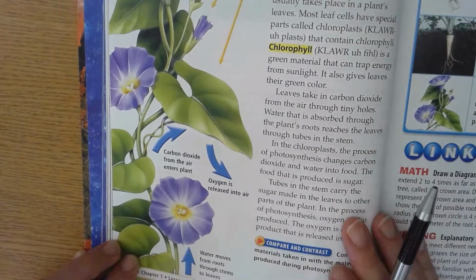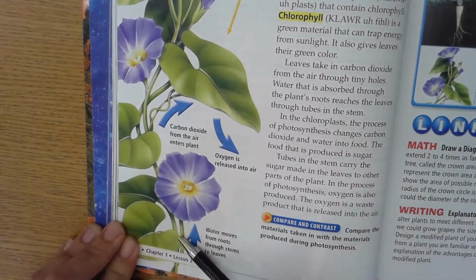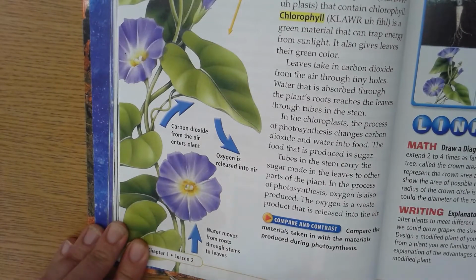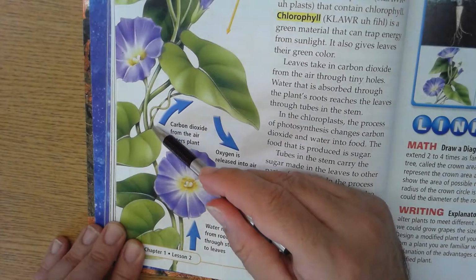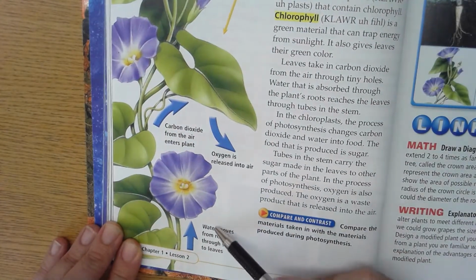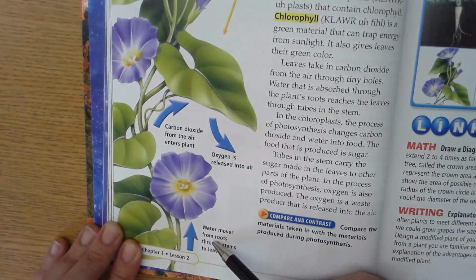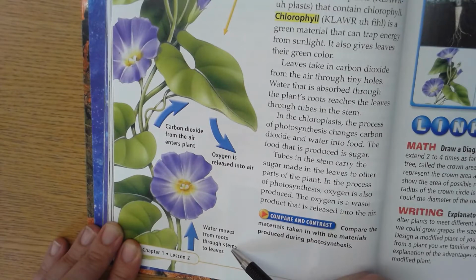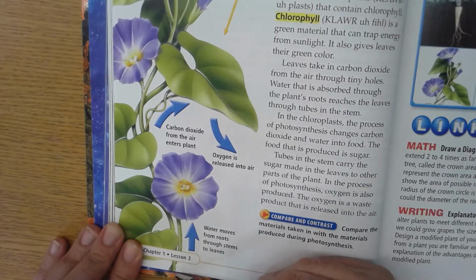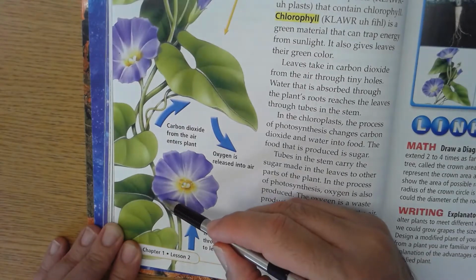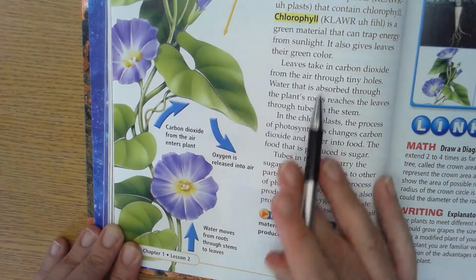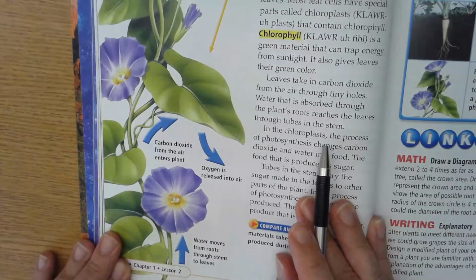Water in the roots of this plant is being absorbed and it's being transported throughout the plant. Water moves from the roots through the stems to the leaves. The roots from the ground pull it up, the stems pull it up, and the stems bring it to the leaves and all the other parts.